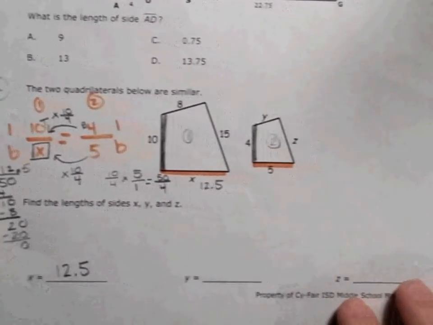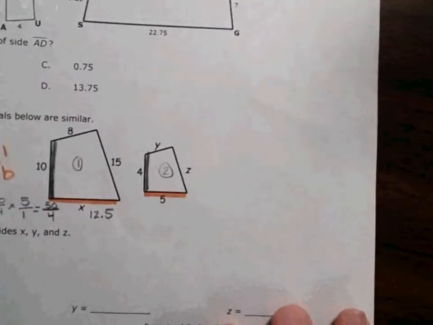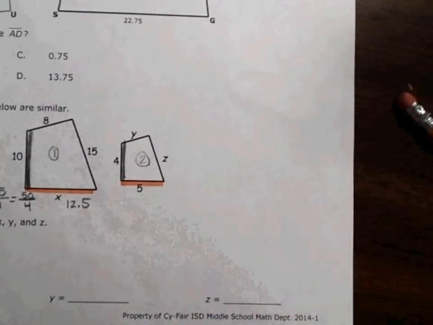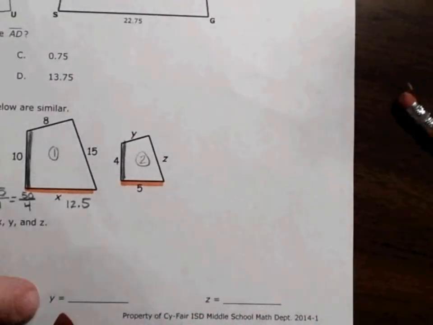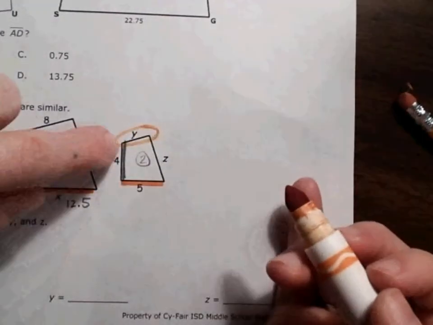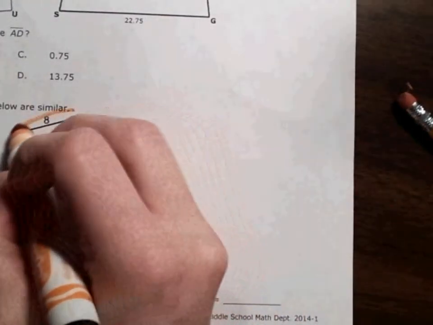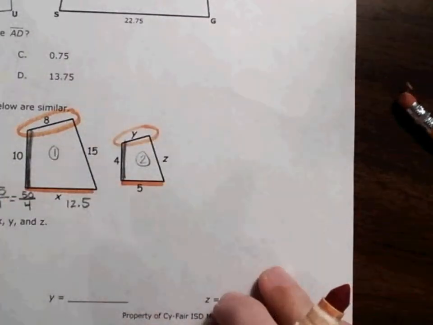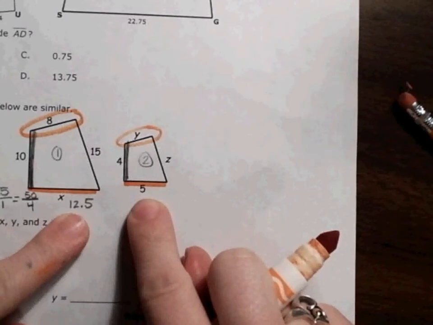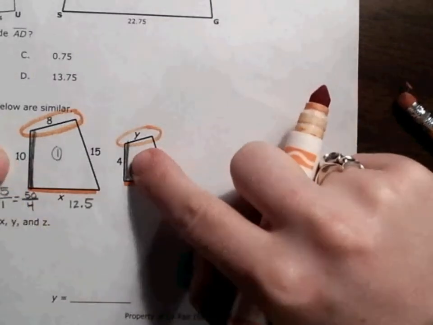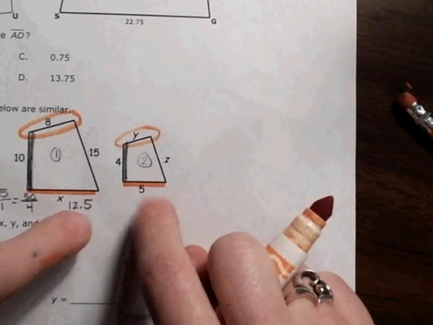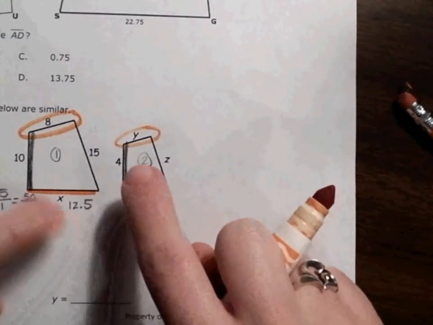Let's go ahead and make another proportion. I'm going to move everything over. Let's talk about y. We want to find y, so I'm going to circle it this time. What corresponds with side y? 8. Then I can pick these two to go with it, or I can pick these two again. Because I have a decimal here, I try to avoid it. So try to avoid it if you can.